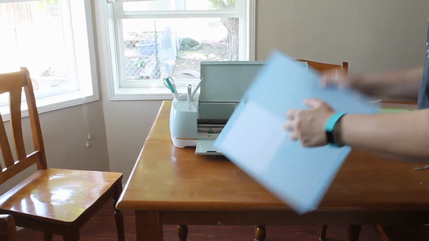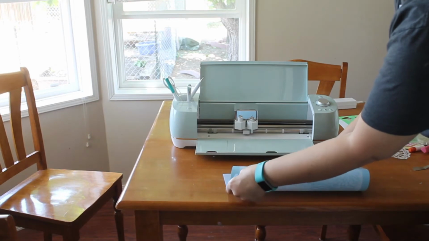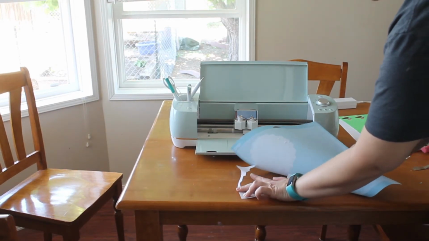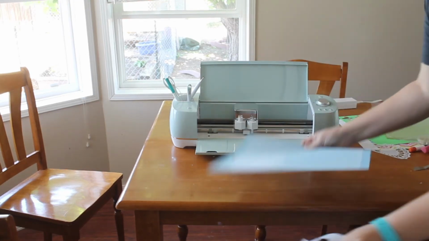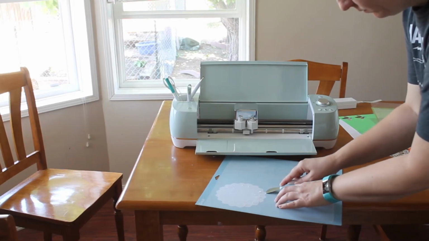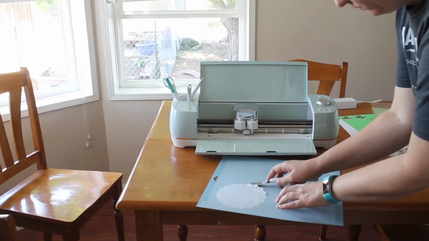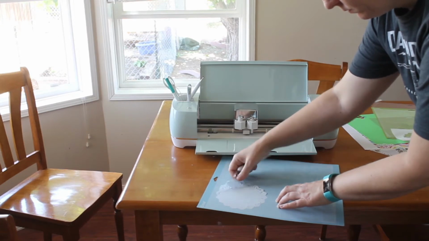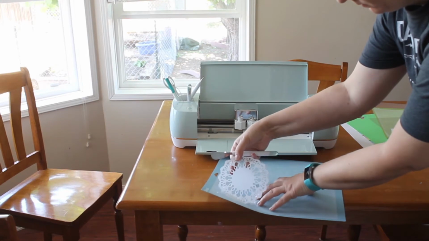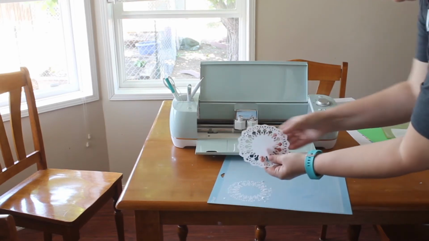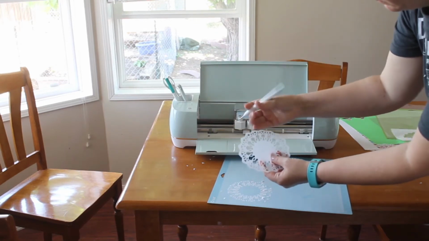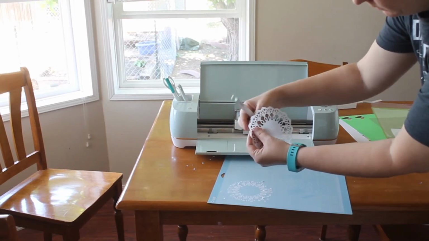Now we're going to remove the vellum from the mat, so begin by peeling the mat away from your project. Use the scraper tool to loosen the edges around the perimeter of your project so that you can help peel it up without tearing it. Once you have it off, you can use the weeder tool to help get out any of the little bits and pieces that may be stuck in your design.